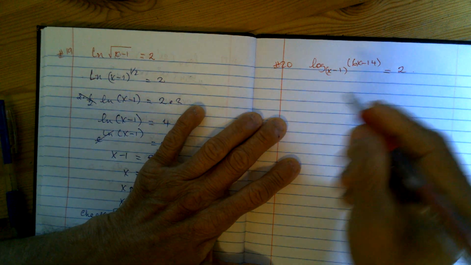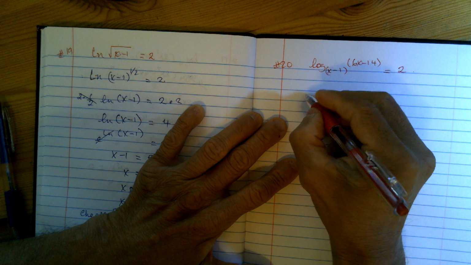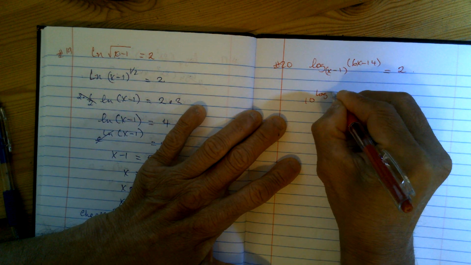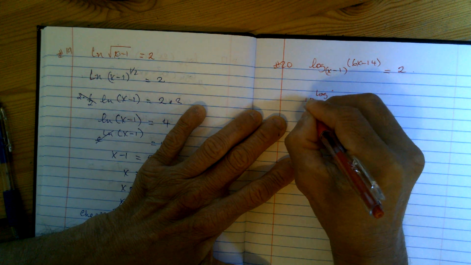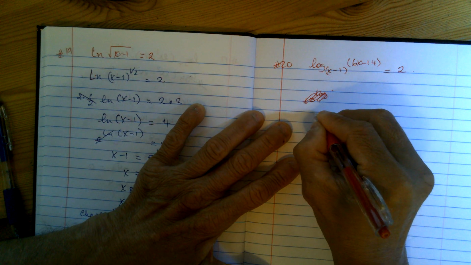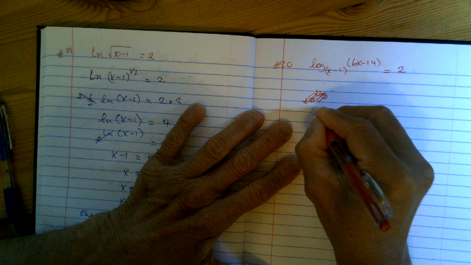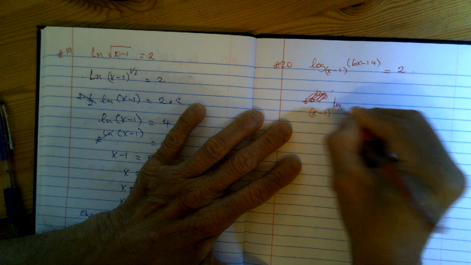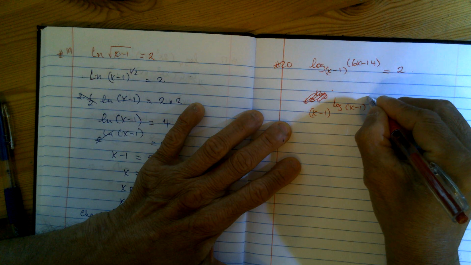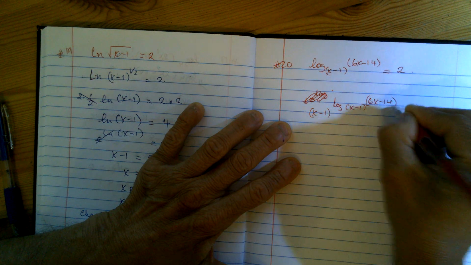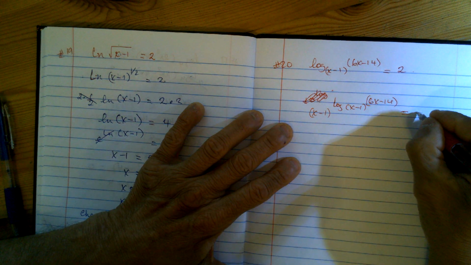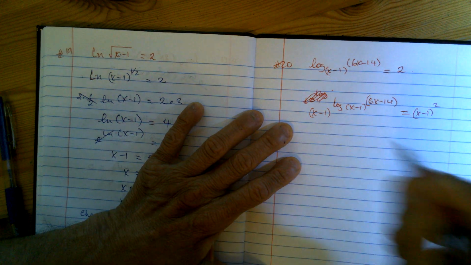So we need to get rid of the log. Let's write it in exponential form: x minus 1 to the power of log base x minus 1 of 6x minus 14, and on the right-hand side, since we used x minus 1, we also have to do the same thing.